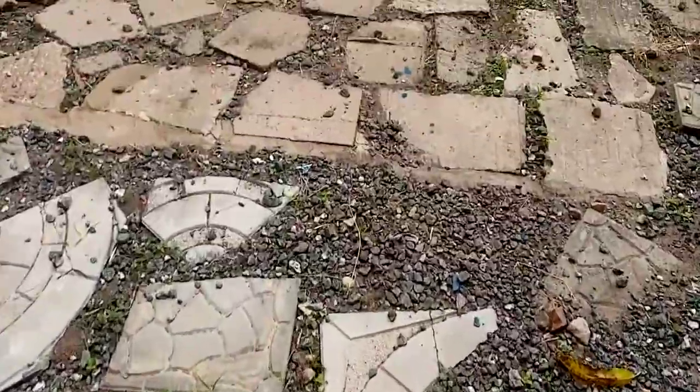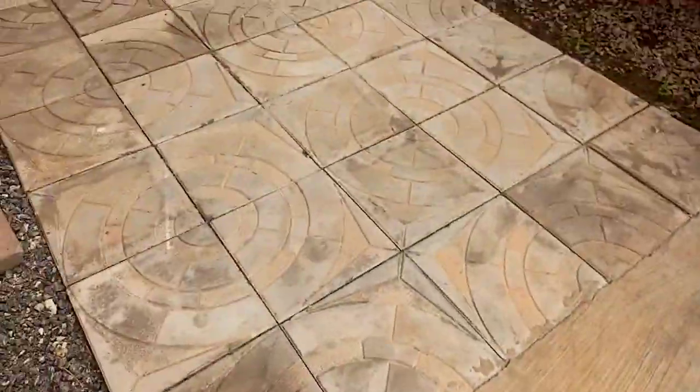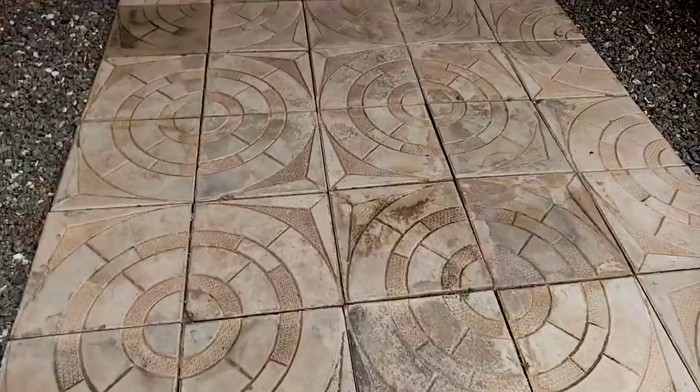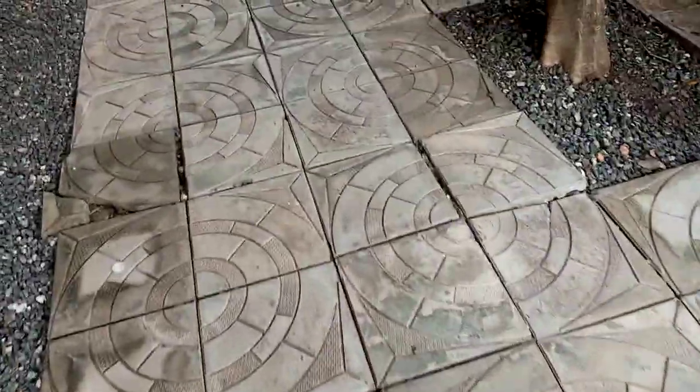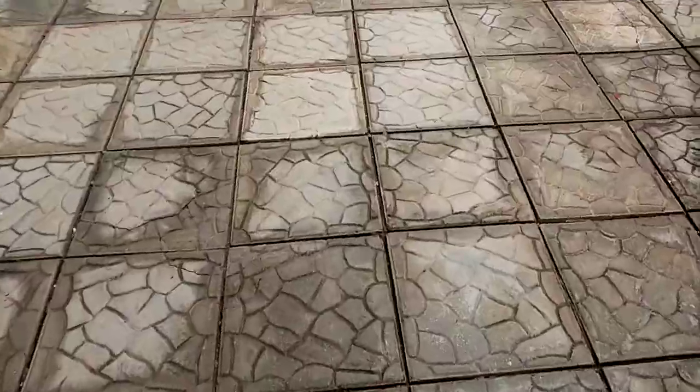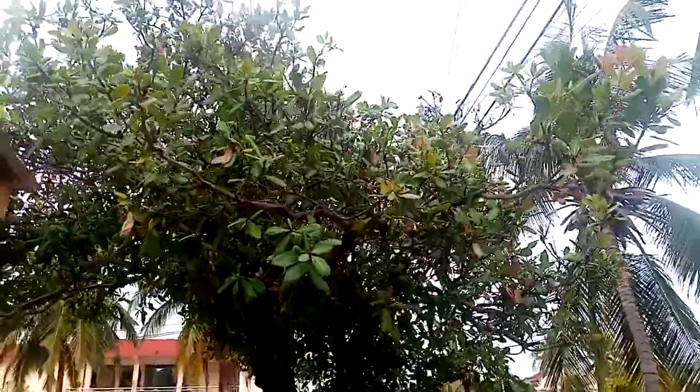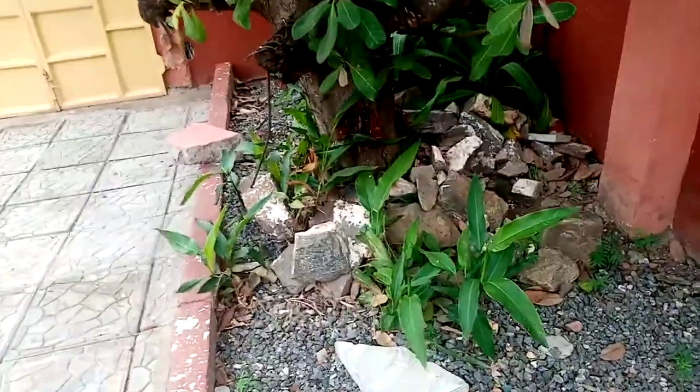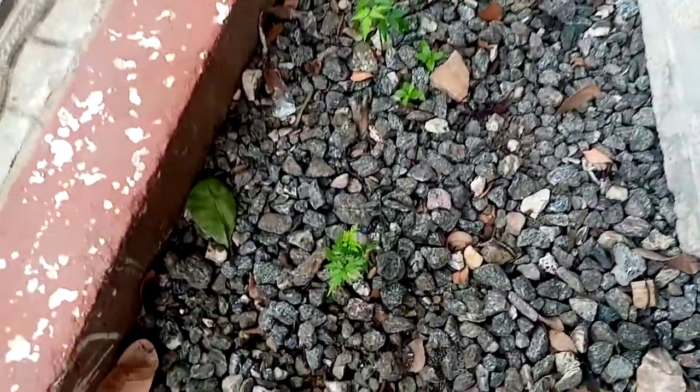Now let's take a walk away from this mango tree and go to another section of the house and to another tree that is also allowing some of the neem seedlings to grow under it. So this is a chestnut tree, and right under the chestnut tree we have quite a couple of ornamental plants, but particularly let's focus on our neem seedlings.